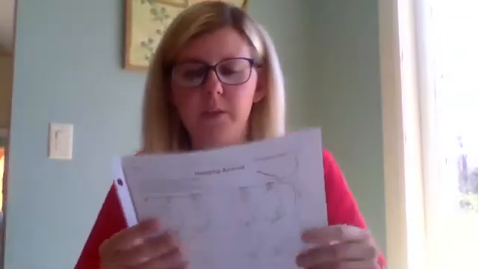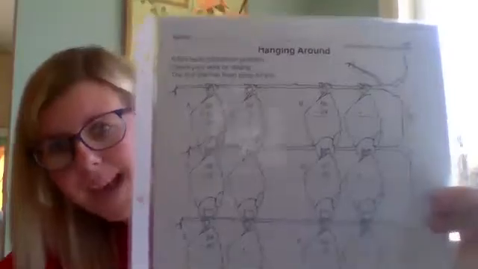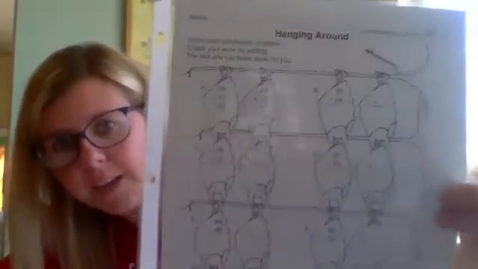Okay, the first one I am going to look at is the one with the bats on it, called Hanging Around. The whole concept is using addition to check your subtraction problem, to double check and make sure.